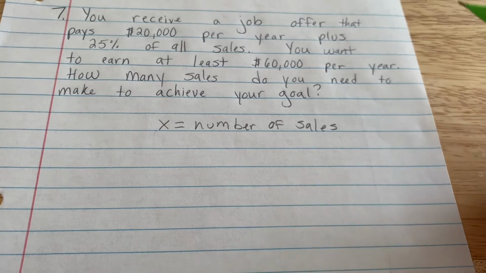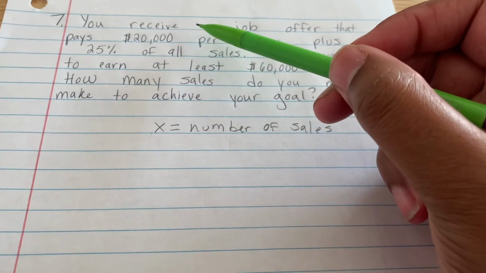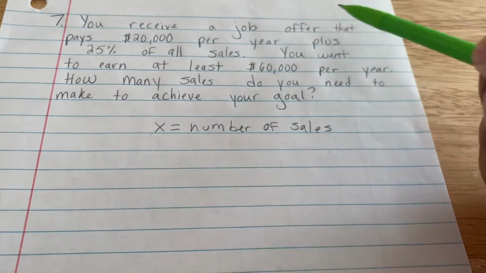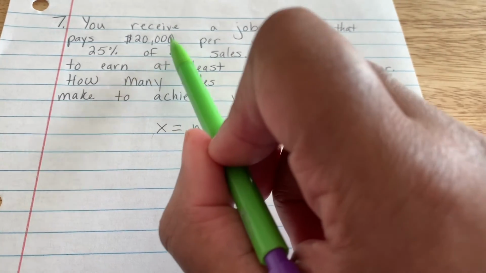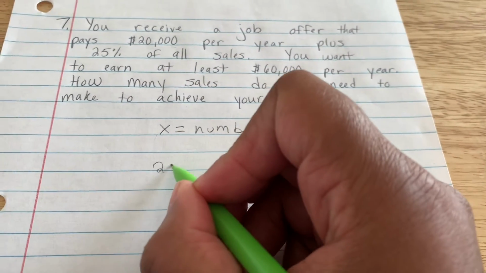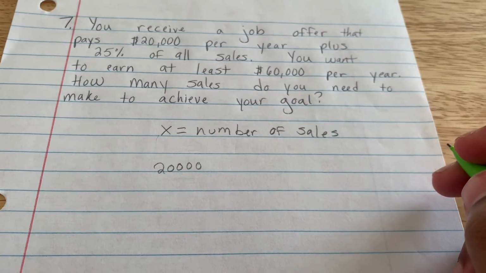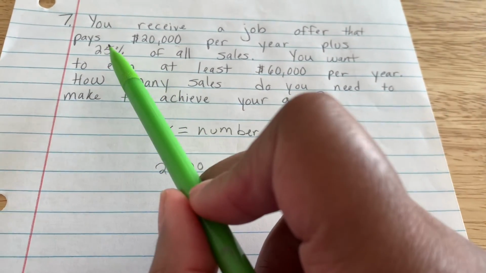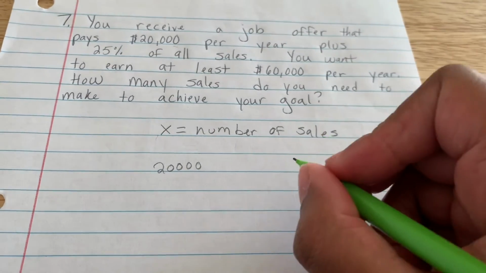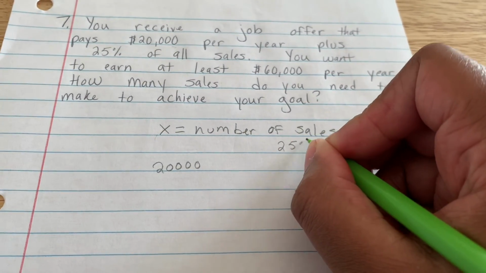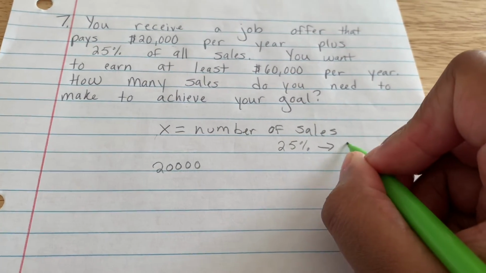Okay, and let's see, how do we set this up? So we have a starting amount of 20,000. So that doesn't change. But you get 25% of all sales. So remember, 25% as a decimal is 0.25.